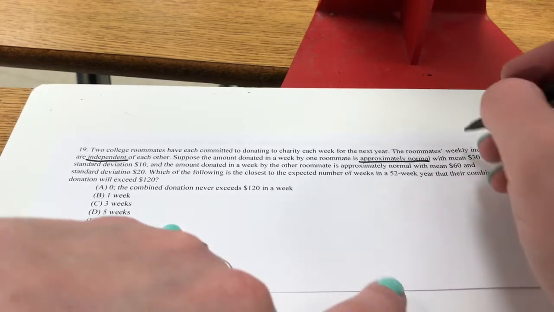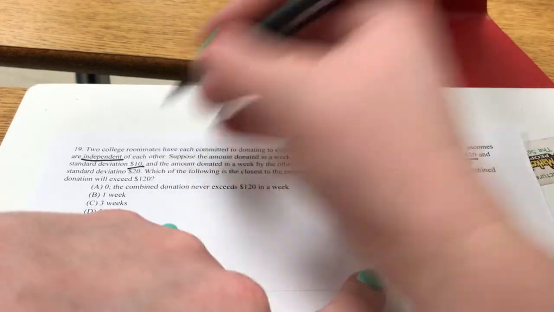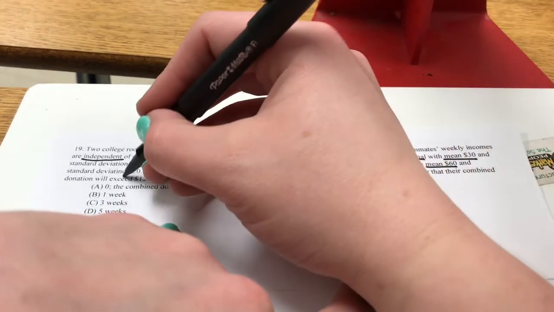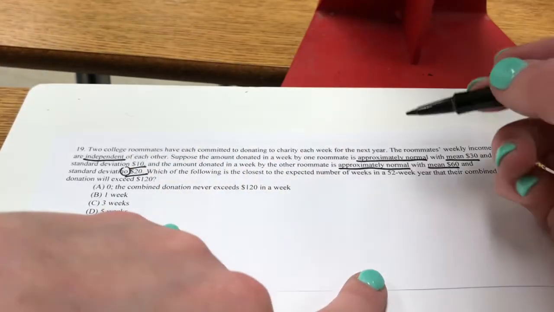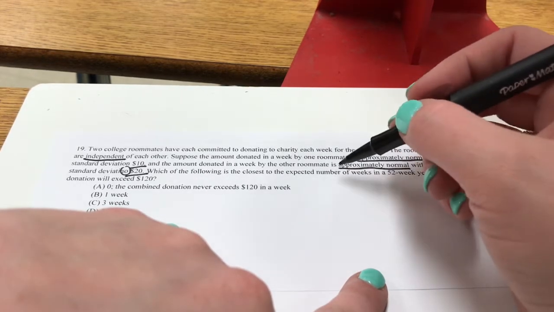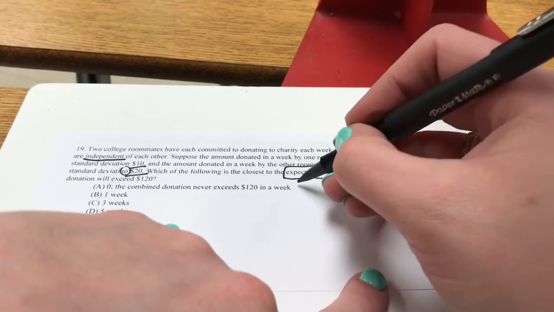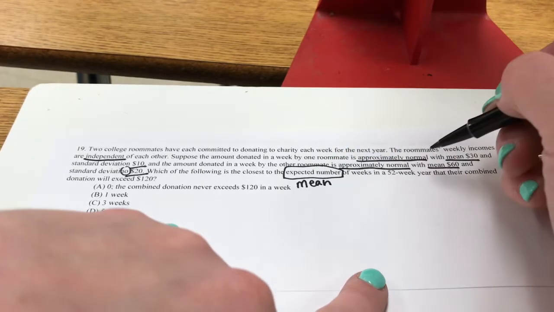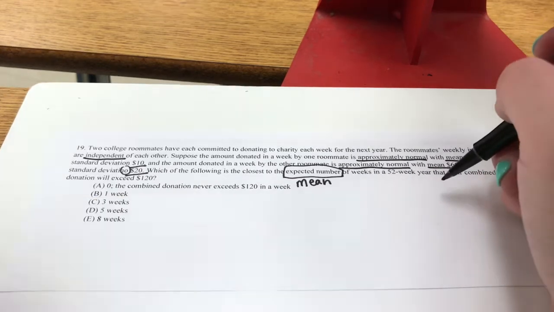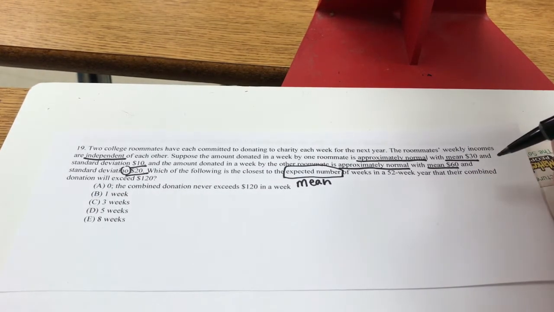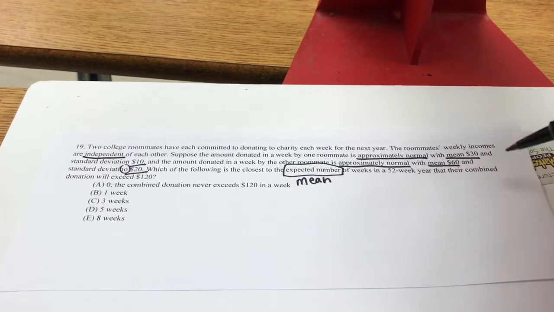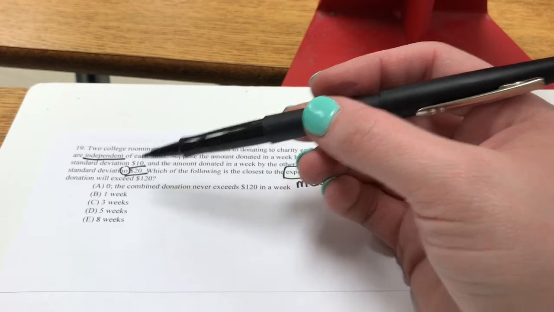Approximately normal, this is for one roommate with a mean of 30 and a standard deviation of 10. And then the other roommate, also approximately normal, mean of 60, standard deviation of 20. Closest to the expected number, which remember is just a fancy word for mean, of the 52-week year. So we're going to have to combine this together 52 times for which the following is the closest expected number will exceed $120.